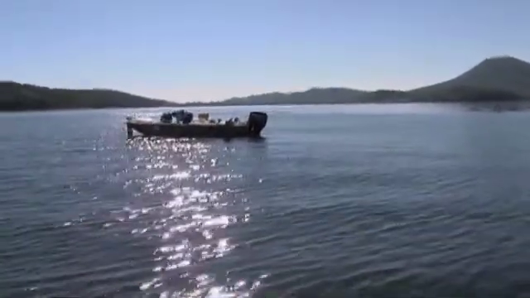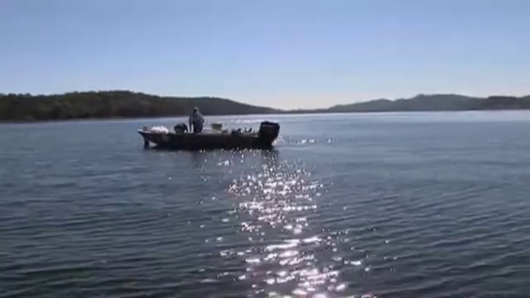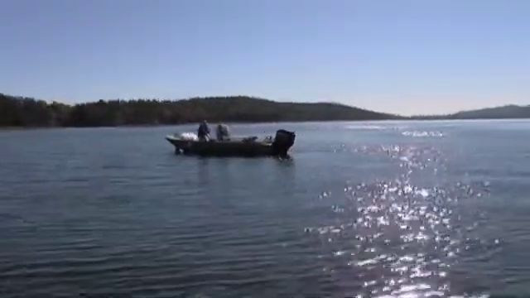Beyond Lake Maumelle, the USGS conducts surveys around the state, checking on the health of our waterways.